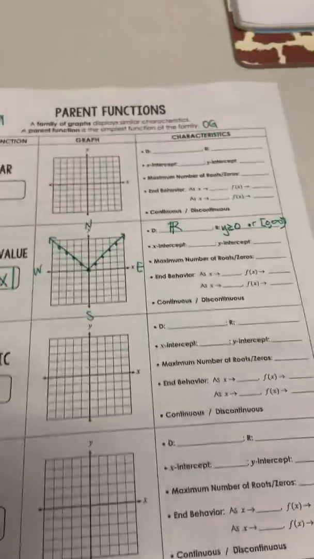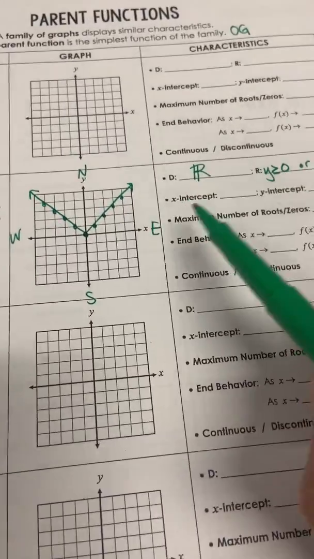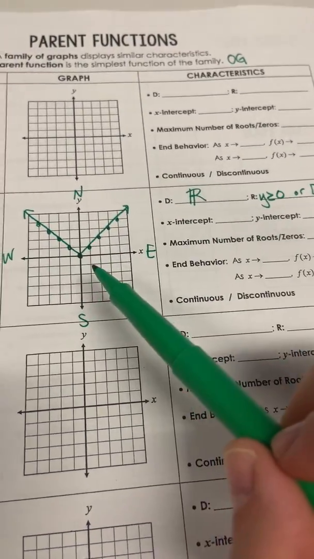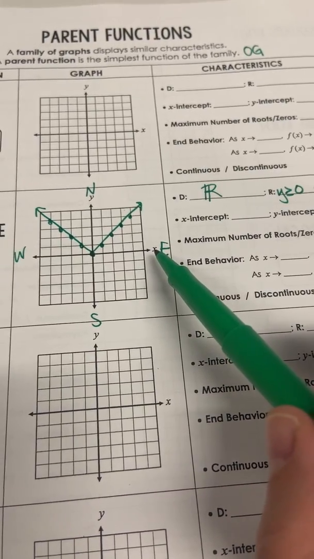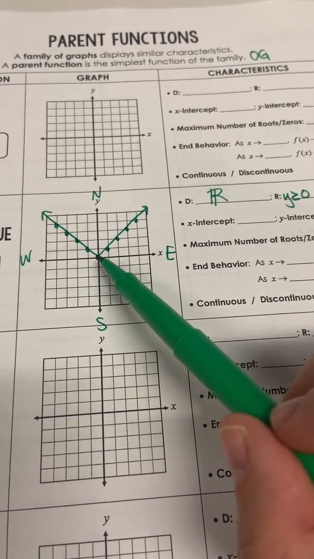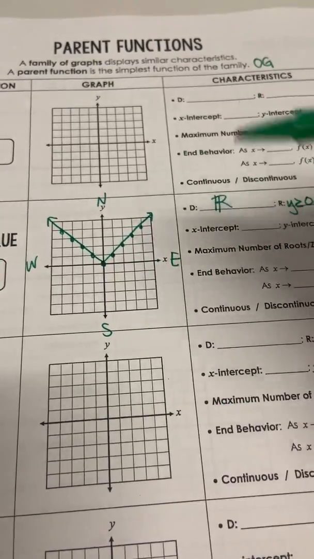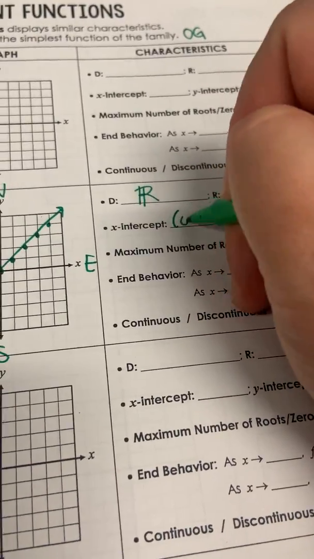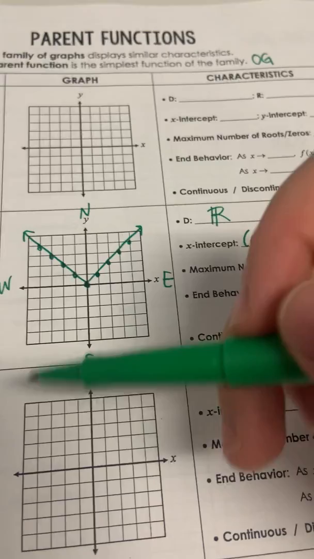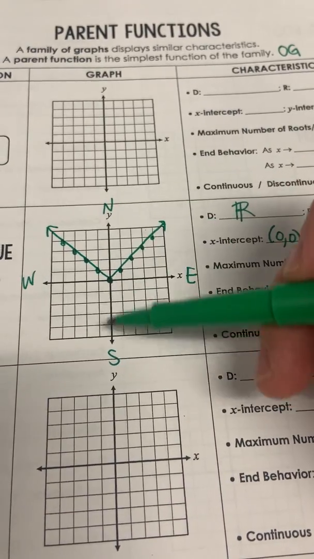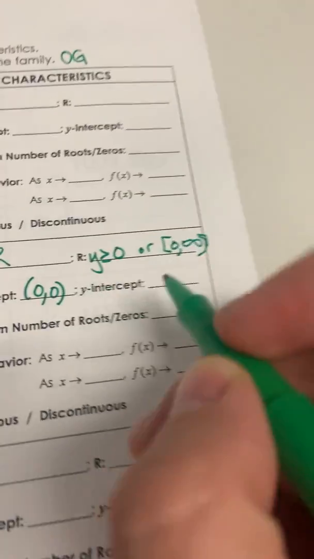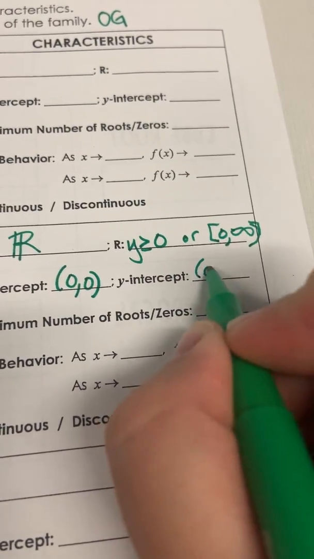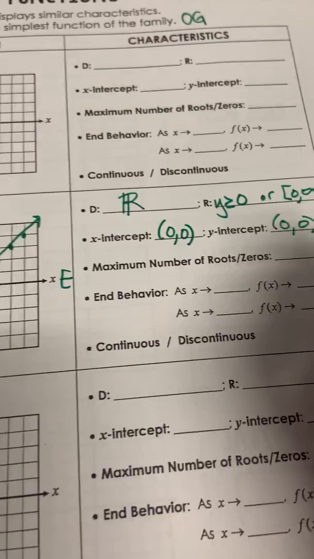Okay, so now something we have not talked about are the x and y intercepts. These are also characteristics. So we know that the west to east direction is our x-axis. It hits the x-axis at 0. The coordinate of this point is 0, 0. The y-axis is the up and down, north to south axis, and it also hits the y-axis at 0. So our y-intercept is also 0, 0.